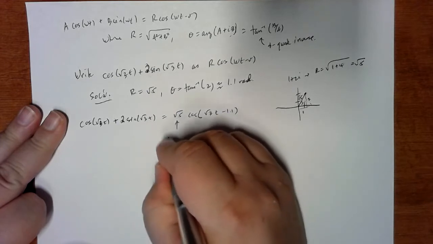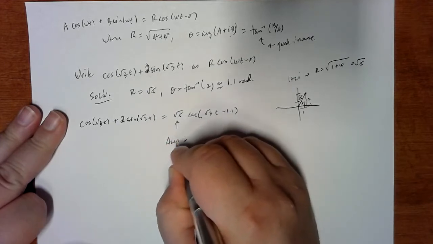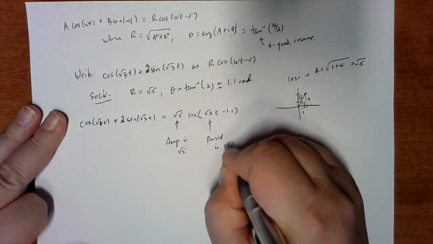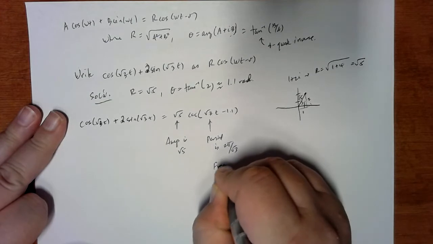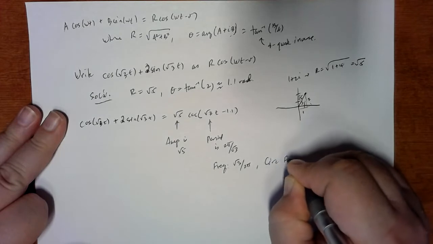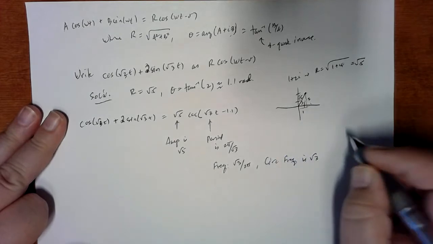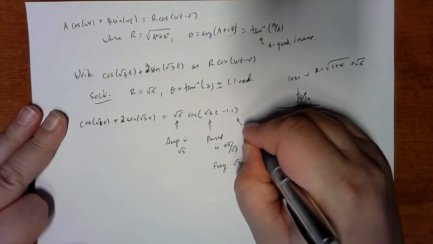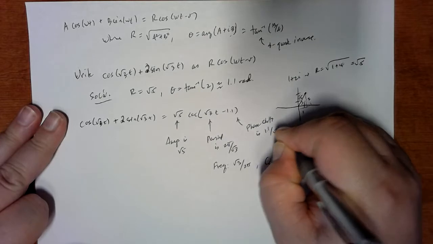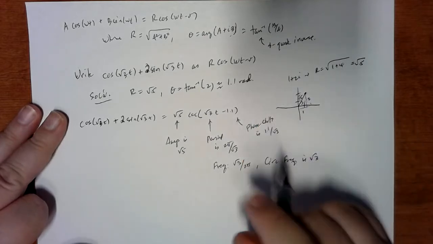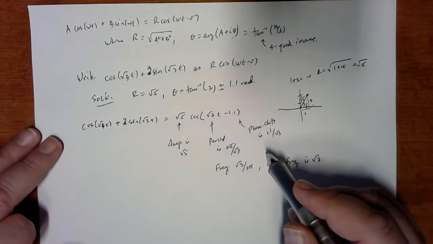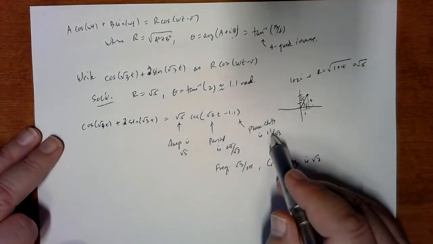To analyze, the amplitude of this periodic function is the square root of 5. The period is 2 pi over the square root of 3, and the frequency is the square root of 3 over 2 pi. The circular frequency is the square root of 3, right? And the phase shift itself is actually 1.1 divided by the square root of 3, right? Very good. Excellent. All right, so this is kind of the idea of what we're doing with the trig. We're really not going much further than that.